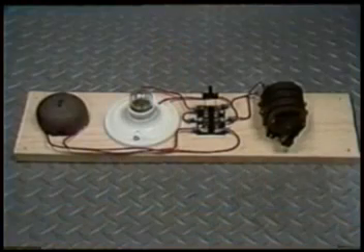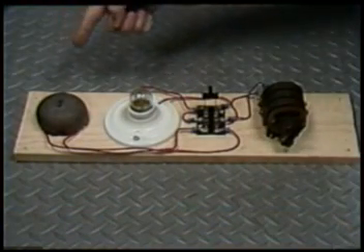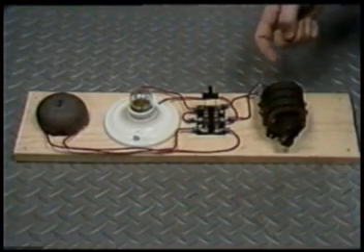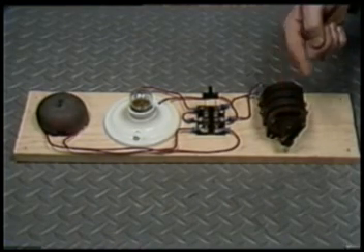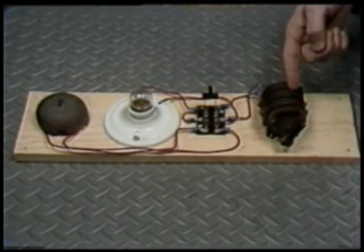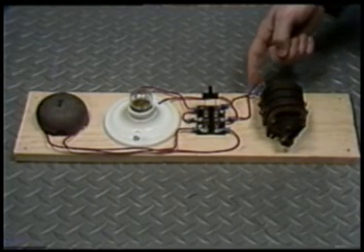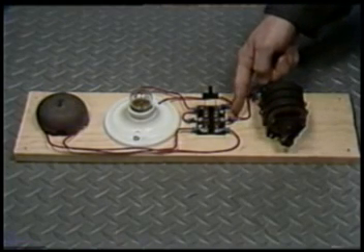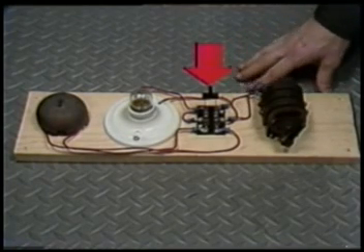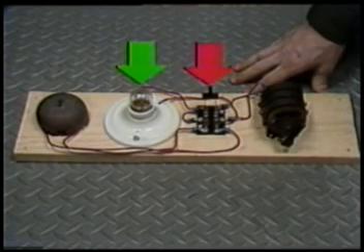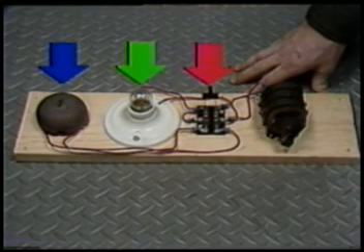Let's look at some basic concepts of electricity. This simple circuit has a power source. This old-fashioned hand-crank generator. Connected to the generator is copper wire that leads to a switch. This switch can connect either this light or this bell to the generator. Let's start with the light.